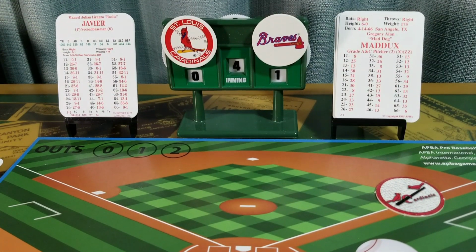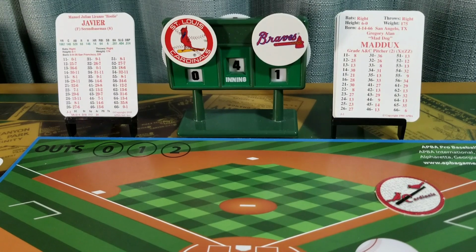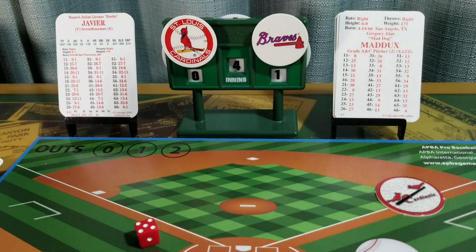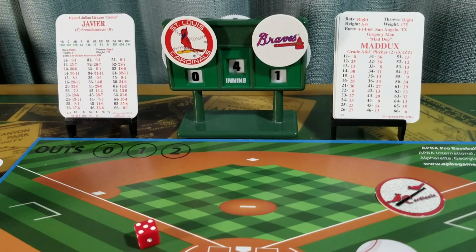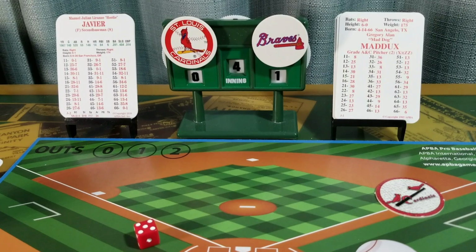Here's Julian Javier, Cardinal second baseman. Struck out his first time out. Here's the pitch from Maddux. It's a 54 was the roll. That's a fly ball to right field. David Justice has it measured and makes the catch.